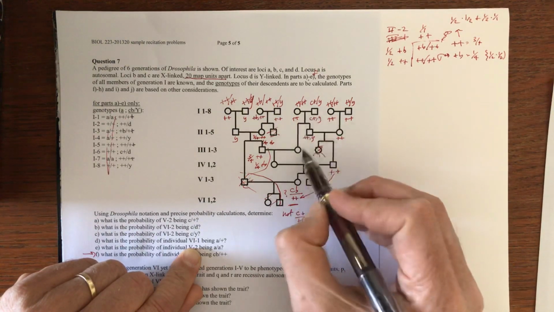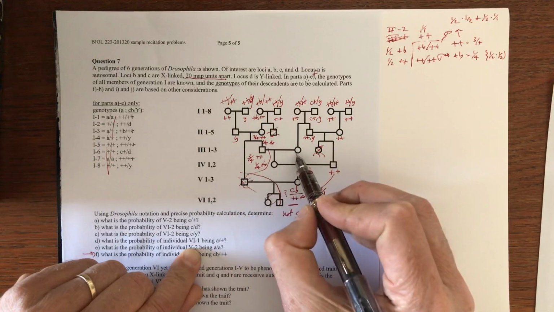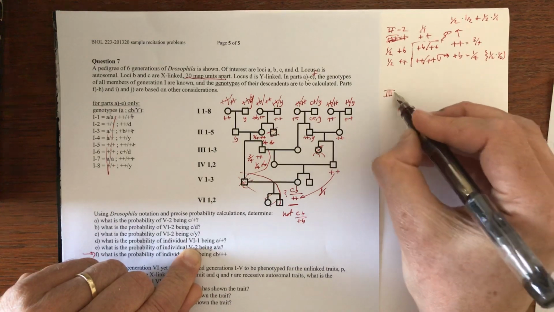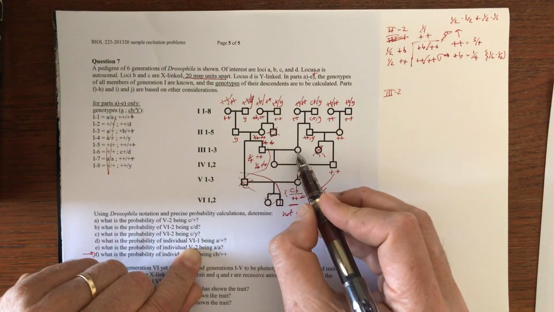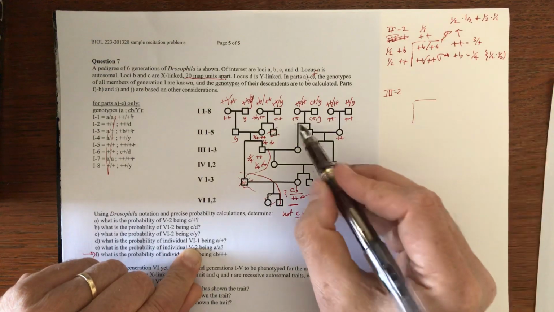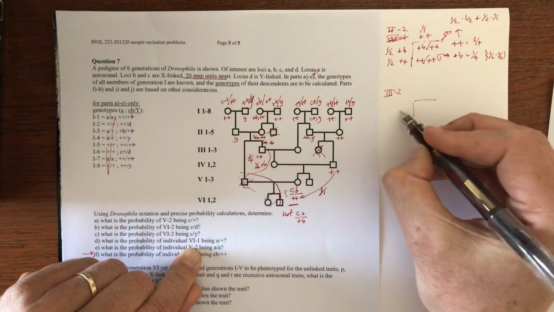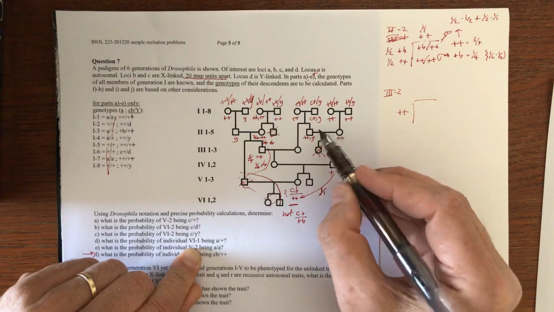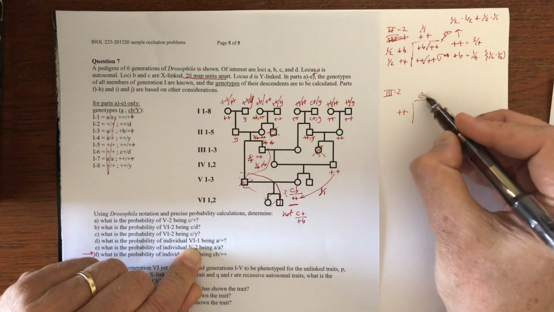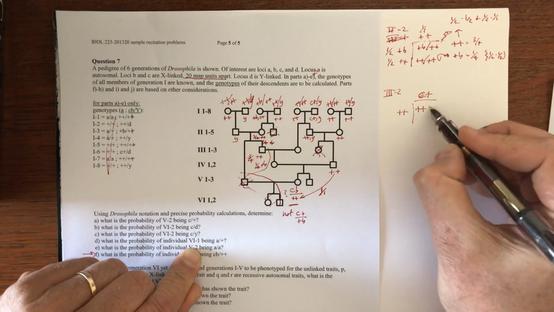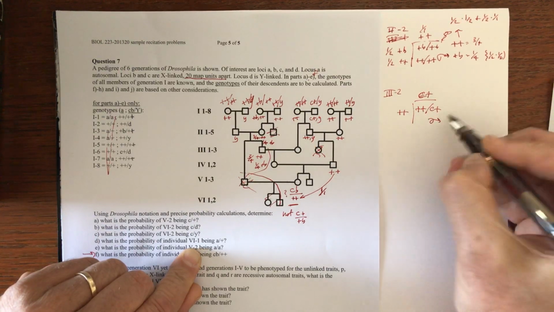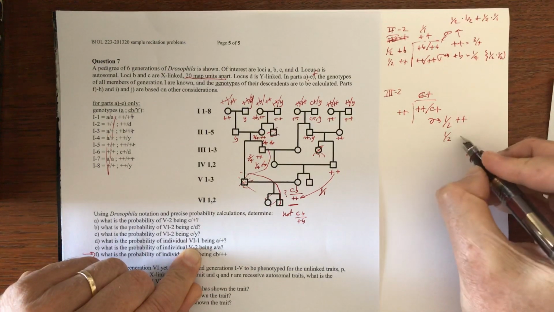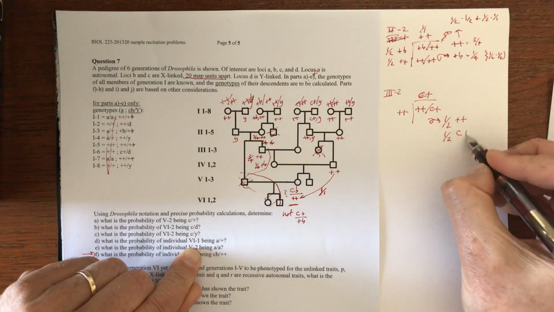So likewise, going back to individual 3-2, one parent, the female parent, can produce only plus plus, and the male parent can produce only C plus, therefore plus plus over C plus, and the gametes that she can make are a 1/2 chance of plus plus and a 1/2 chance of C plus.